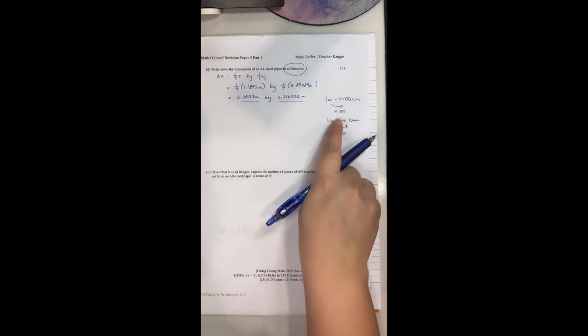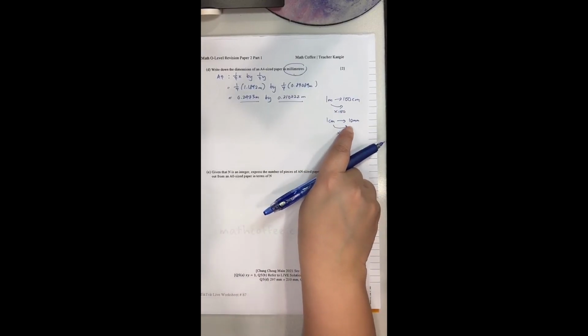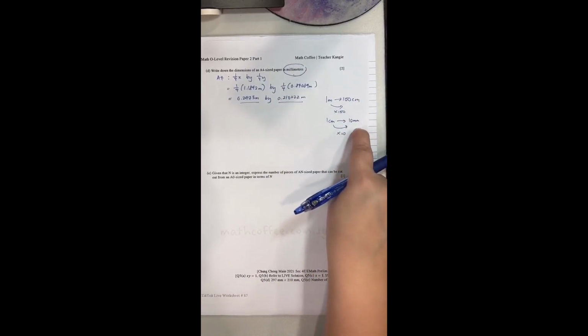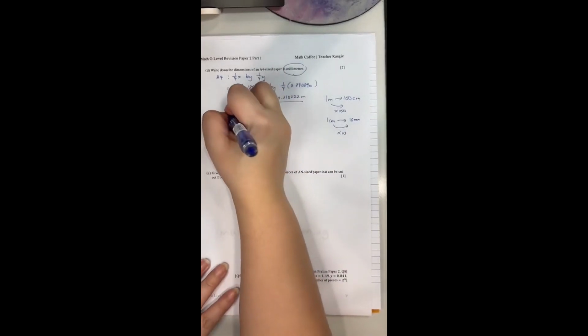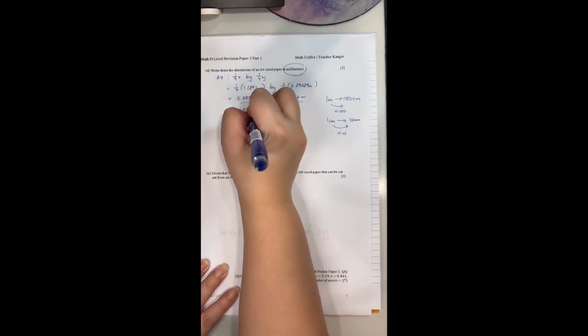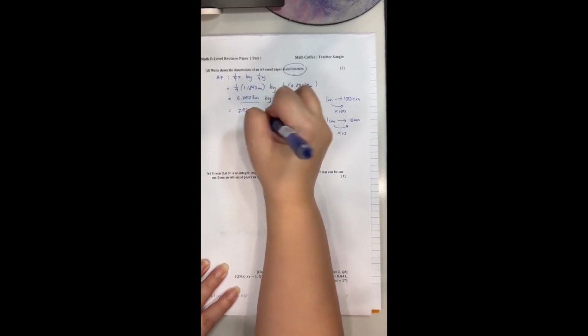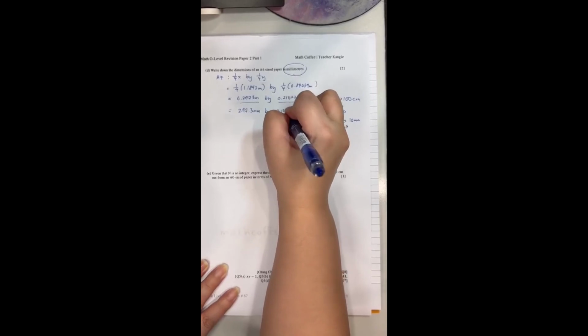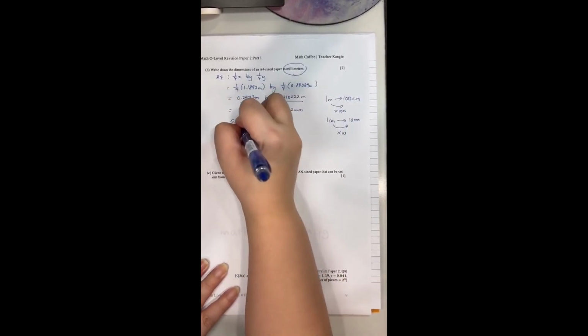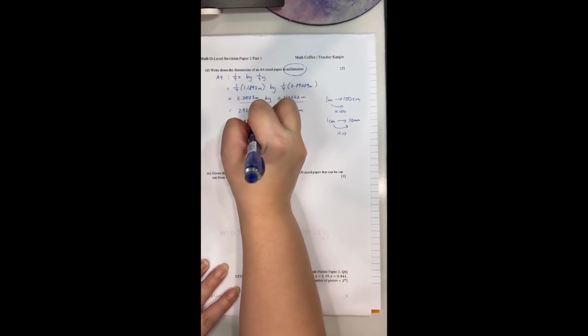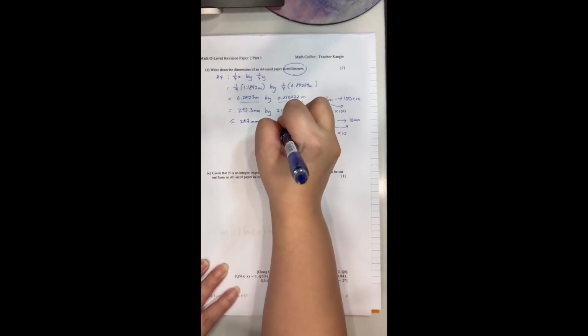So from meter change to mm, I need to times 100 and times 10, which is times 1000. Therefore, it is equal to 297.3 mm by 210.22 mm. Round off to 3SF, 297 mm by 210 mm.